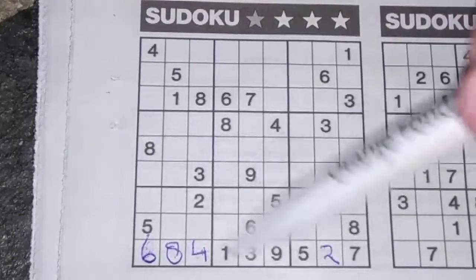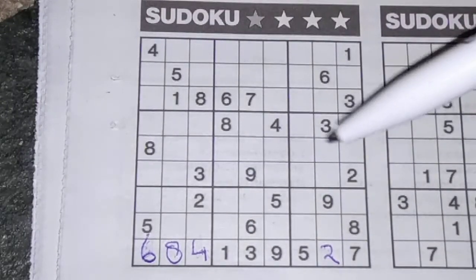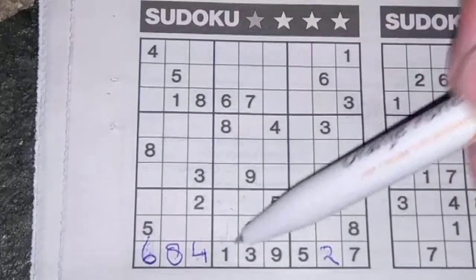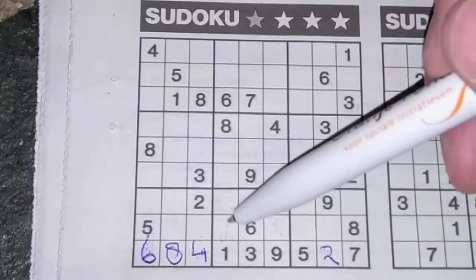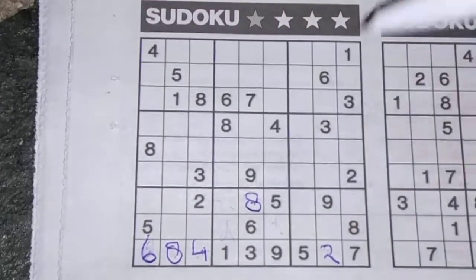In this big square 4 missing numbers. One of the missing numbers is an 8. We see here an 8, no 8 in these 2 boxes, there an 8, no 8 in those 2 boxes. 1 box left for the 8 should be here.